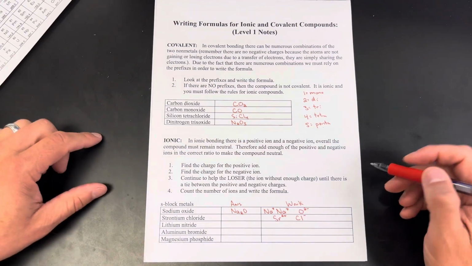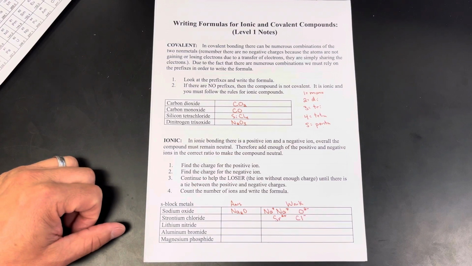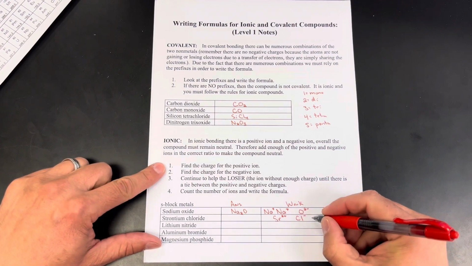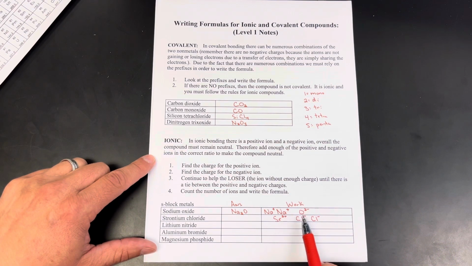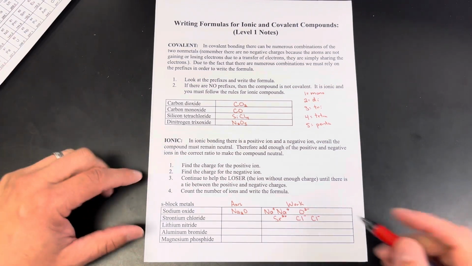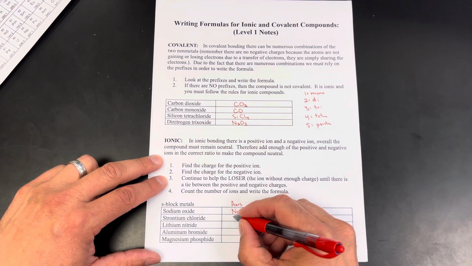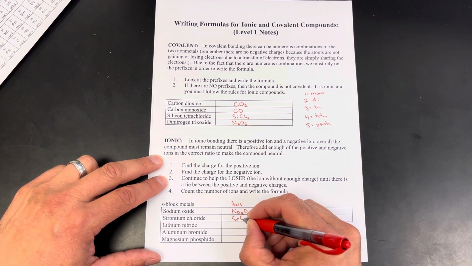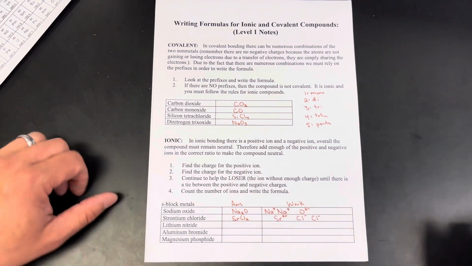After we look them up, we're gonna help the loser until there's a tie. This time the positive charge is winning and the negative side is losing, so we help the loser. We got +2 versus -2 now. We got our tie, so we count them up: 1 strontium, 2 chlorines. So strontium chloride is gonna be SrCl2.